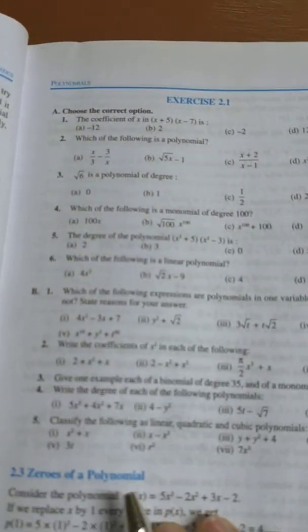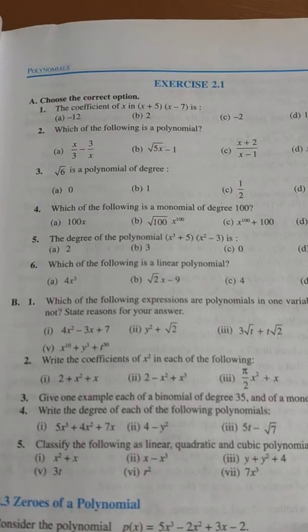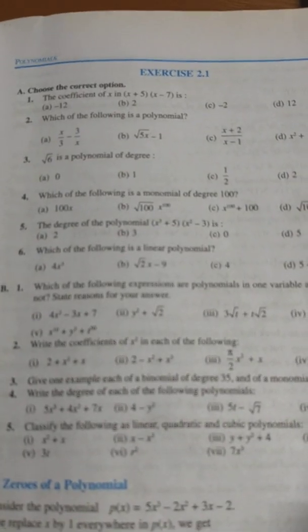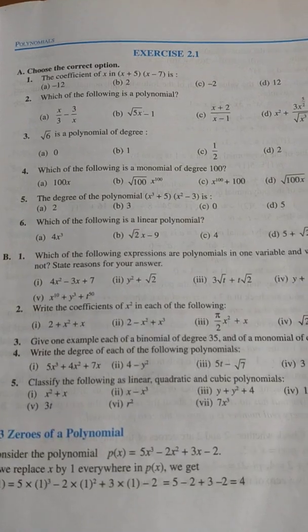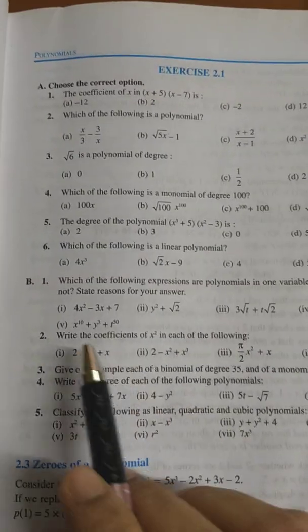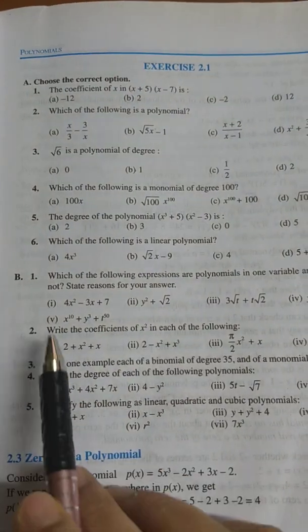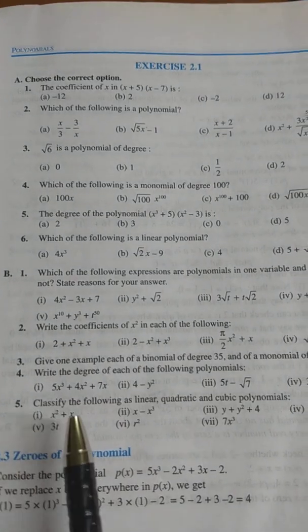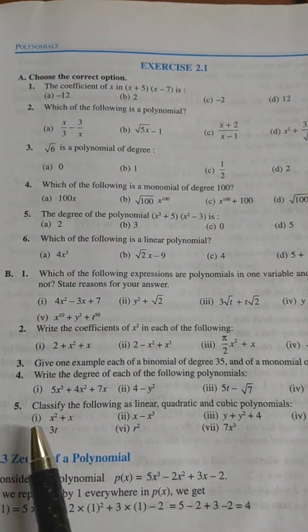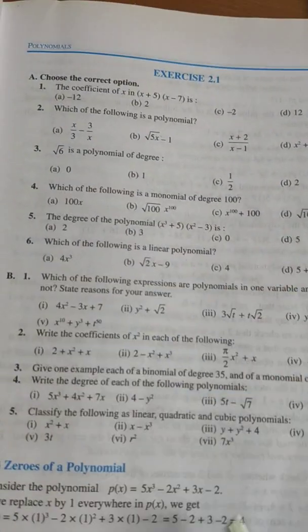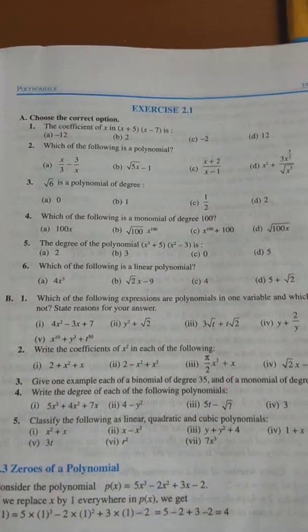Going to solve exercise 2.1. We already discussed the first topic of this chapter, polynomial. Now we'll discuss problem B. We'll discuss it first, then later after completing this exercise, we will discuss the MCQs. First come to the questions.